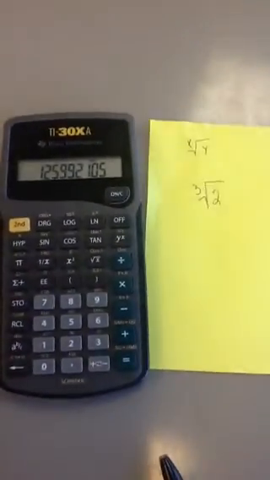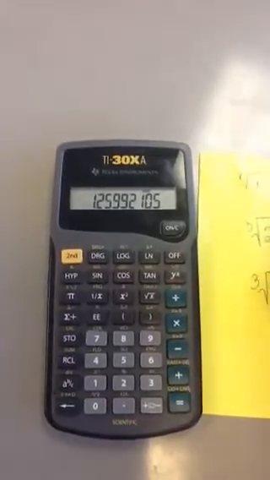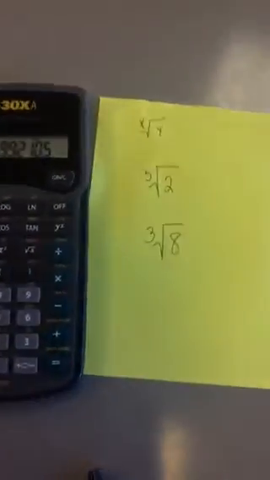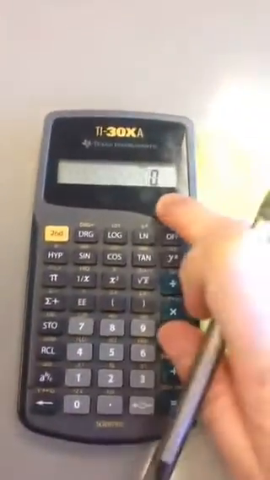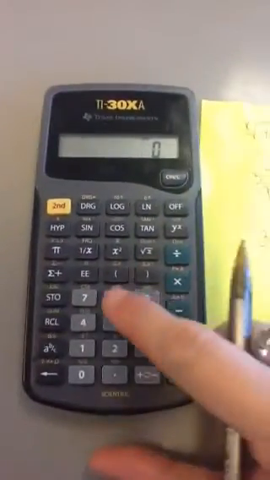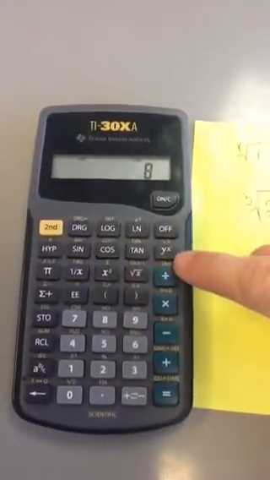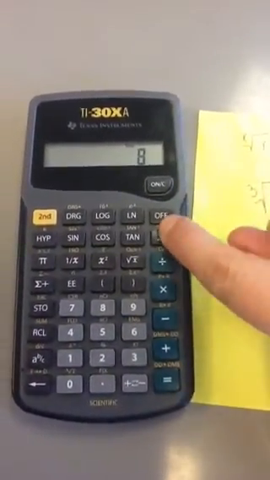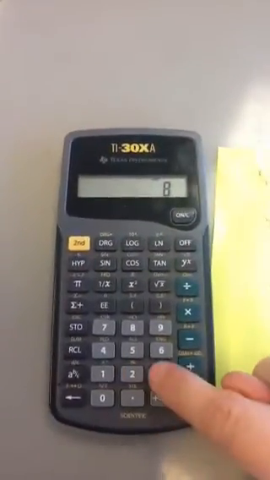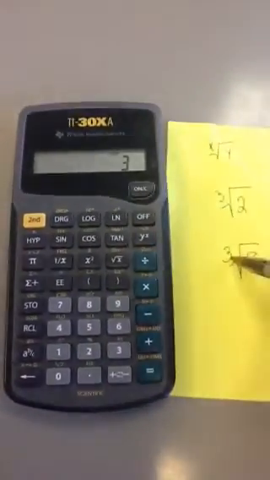So let's say I wanted the cube root of 8. Okay, I wanted to find what the cube root of 8 would be. So I'm going to clear my calculator. I'm going to hit 8, and then I'm going to hit second, and then this button right here, the Y^X button. And then I'm going to hit 3, because I want to find the cube root.